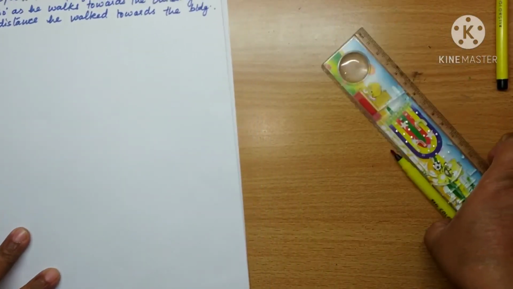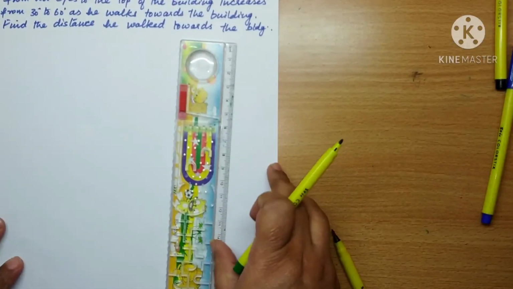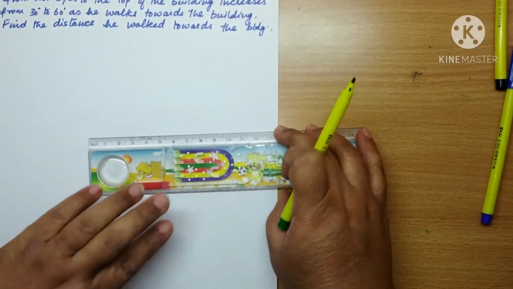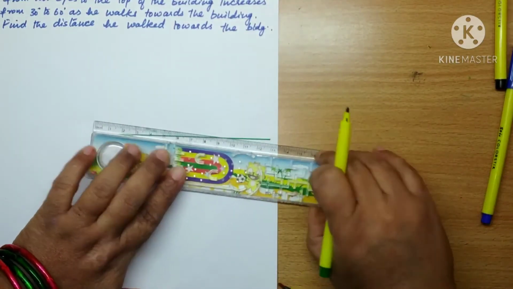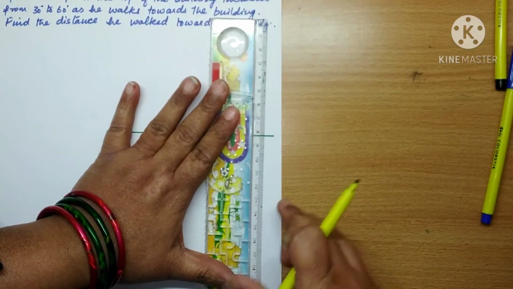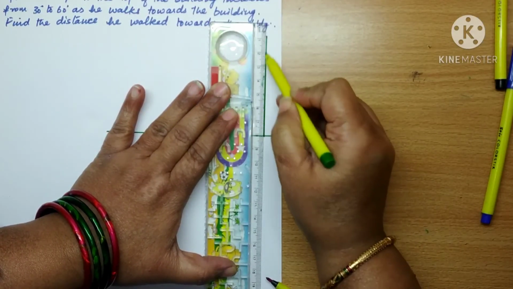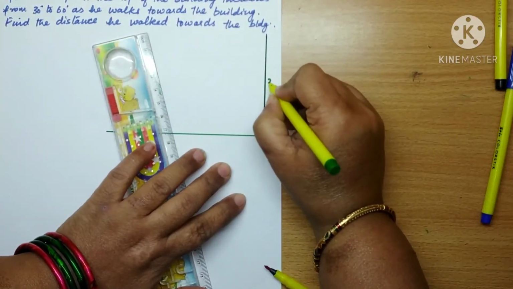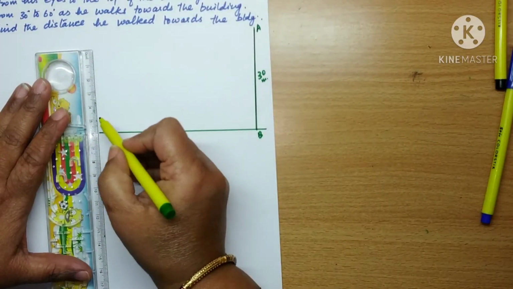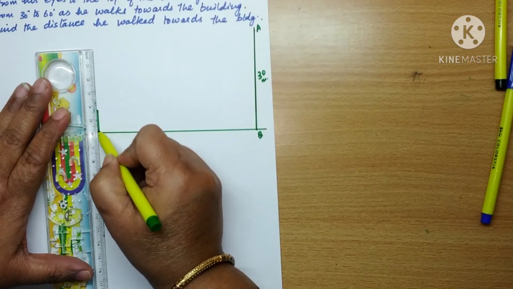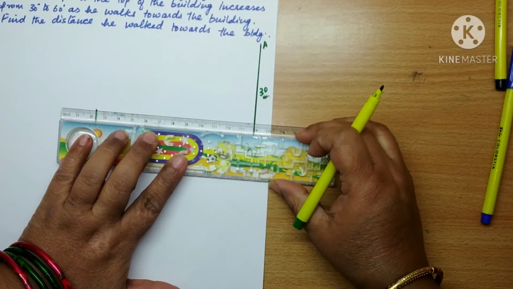So first of all, let's make the figure by following the instructions given. What are the instructions? We have a boy which is 1.5 meter tall. Obviously, the boy will be standing on the ground. And I have a building. So let's make this building. This is my building, 30 meter, AB. The height of the boy is given, so we need to consider this height. Let's say this is the height of the boy, so I'll draw a line parallel to this.